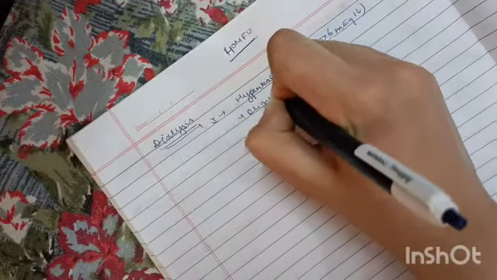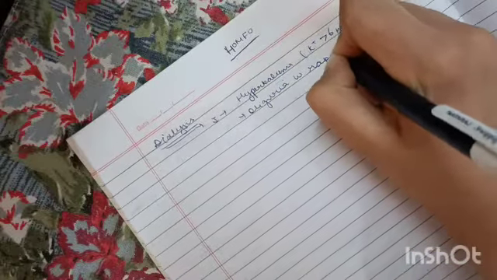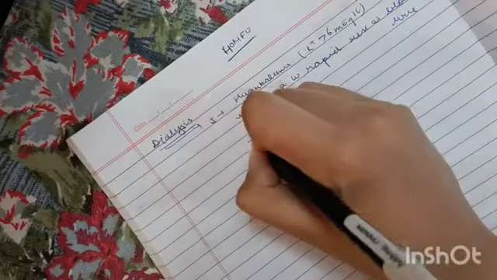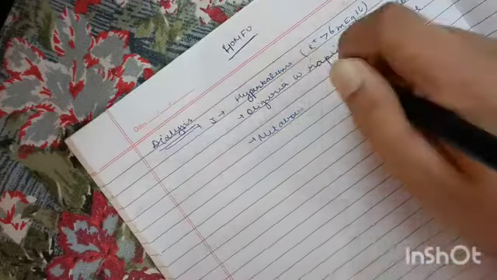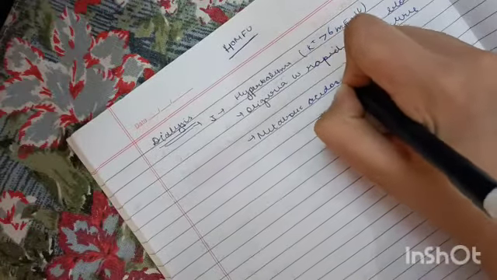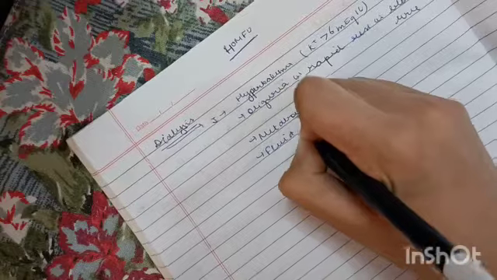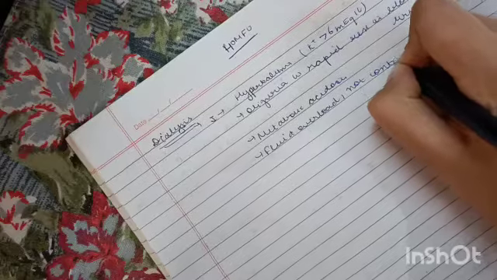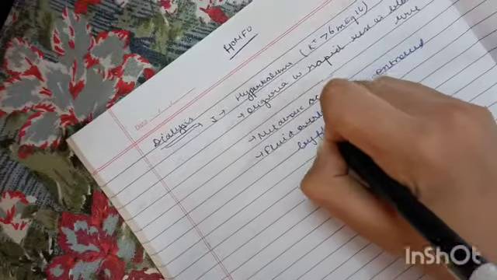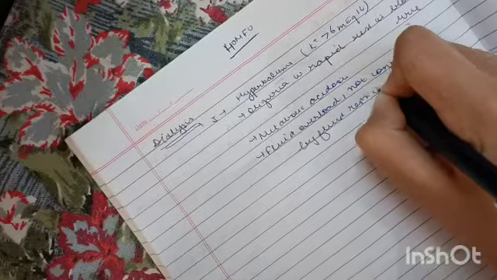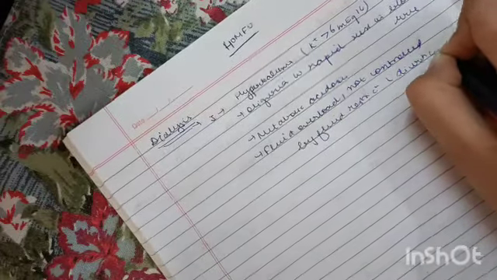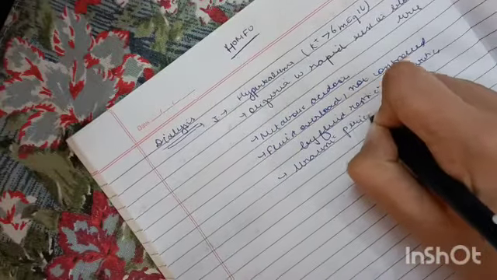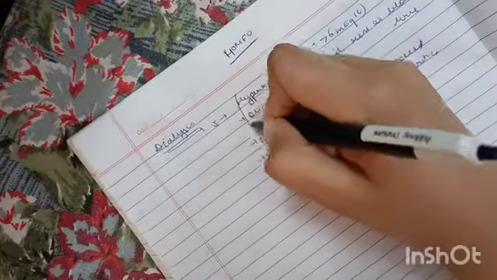Then if there is oliguria with rapid rise in blood urea, if there is metabolic acidosis, if there is fluid overload which is not controlled by fluid restriction and diuretics, if there is uremic pericarditis. So this completes the acute renal failure.